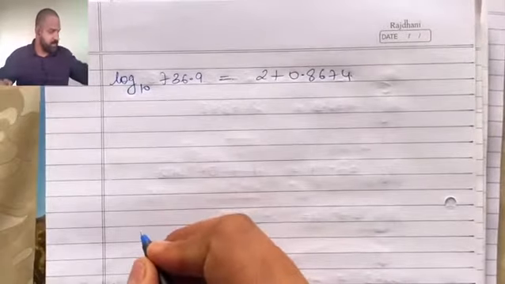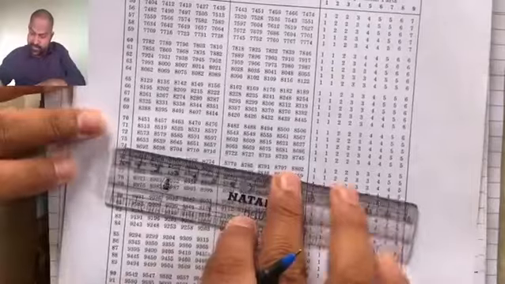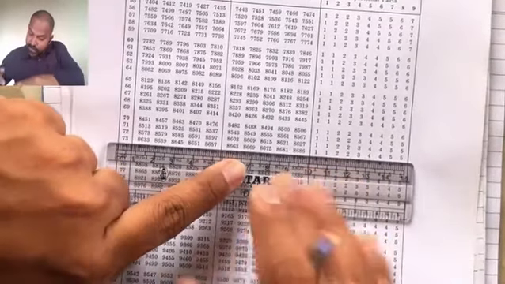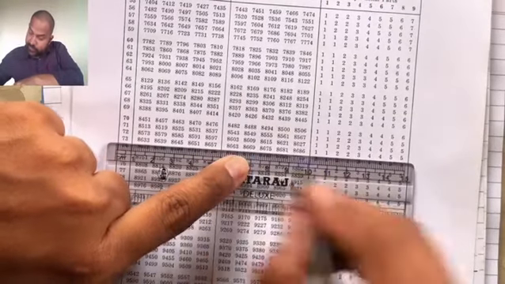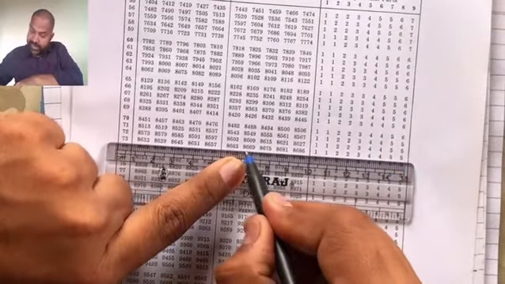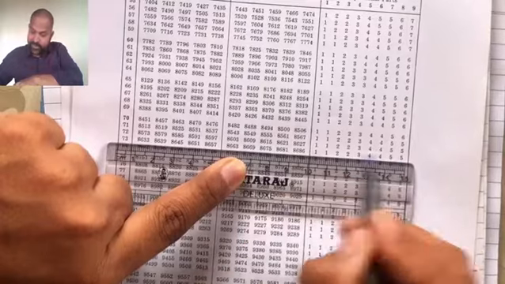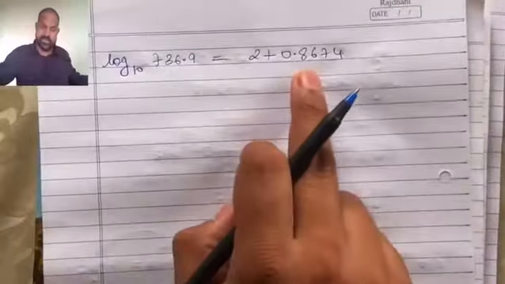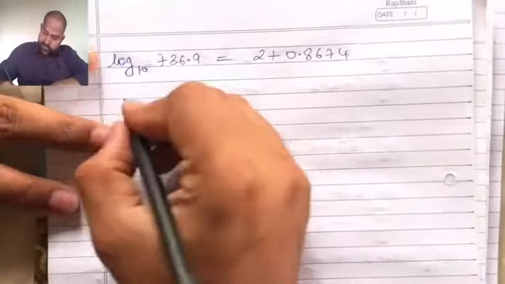Let me check that once again. 7369, under 73 we are looking for 6, and in that we are adding 9, which is 5. So 8669 plus 5 is 8674. So 8674 is correct. Let's finish that off then.